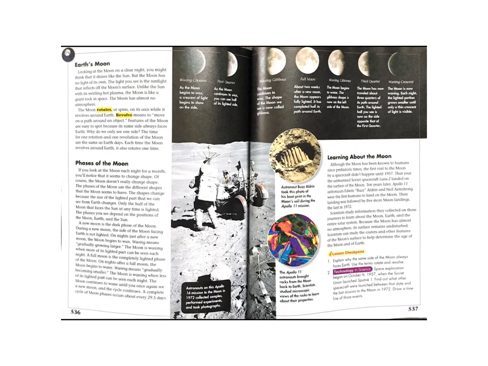Learning about the moon. Although the moon has been known to humans since prehistoric times, the first visit to the moon by a spacecraft didn't happen until 1957. That year, the unmanned Soviet spacecraft Luna 2 landed on the surface of the moon.